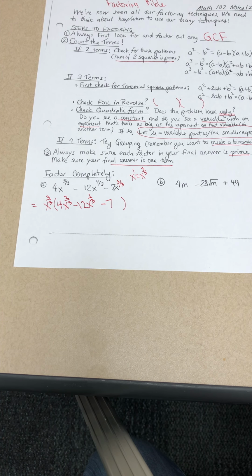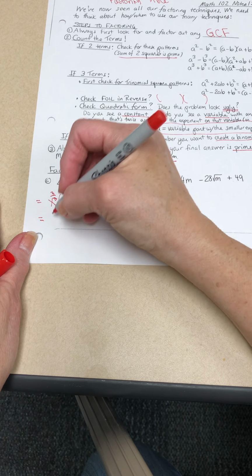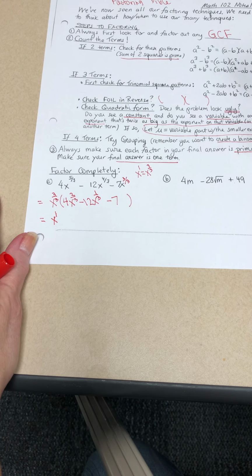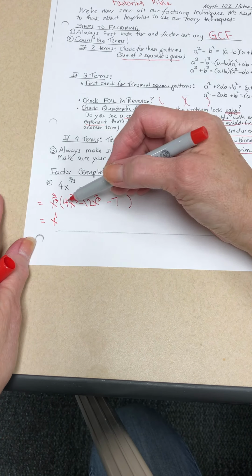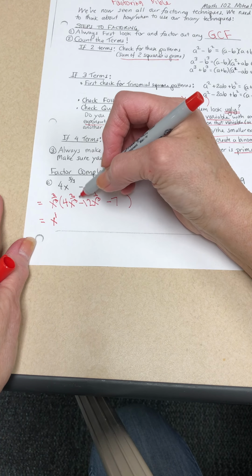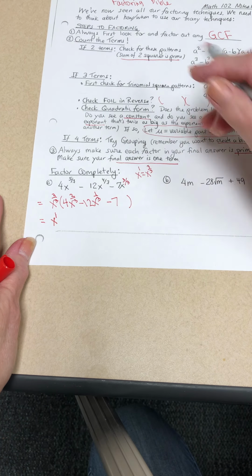So don't stop here. Check to see if all your factors are prime. One thing I'm going to do is, now that I've factored out the GCF, the 3/3 has served its purpose. Let me just write that as x to the first. Now I'm looking at this, it's kind of ugly, it's weird, but it does have 3 terms. And check this out. This exponent on the x is twice as big as this exponent on that x.